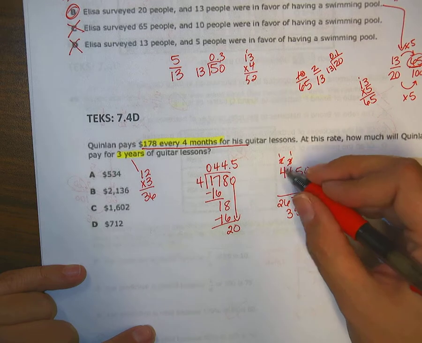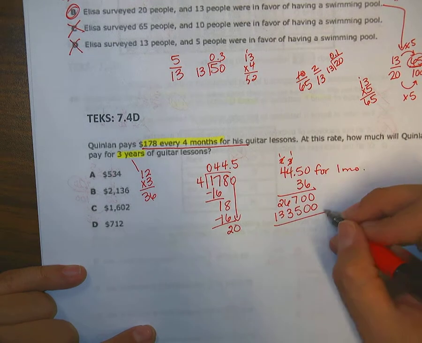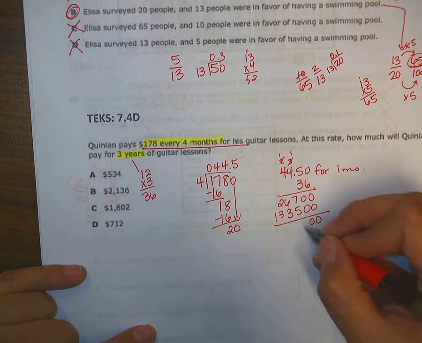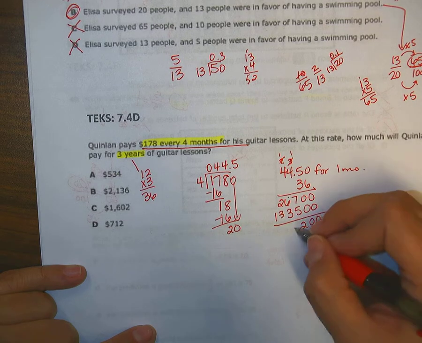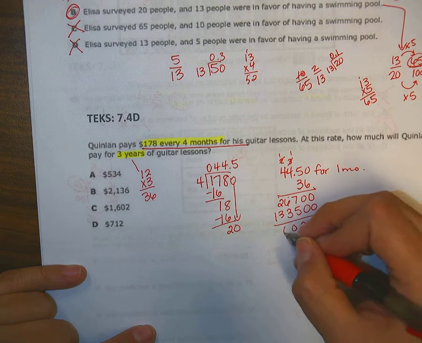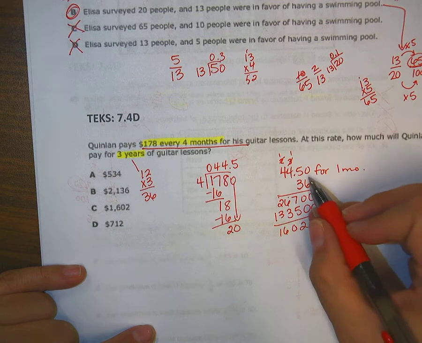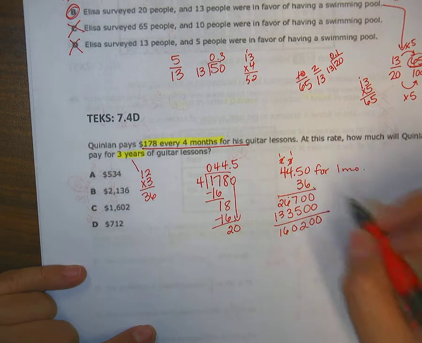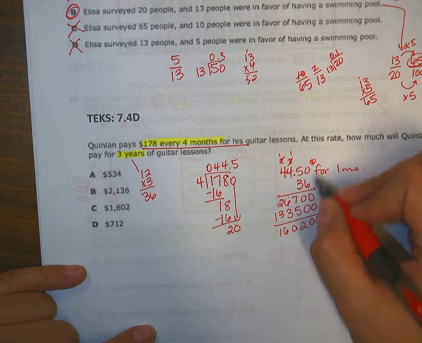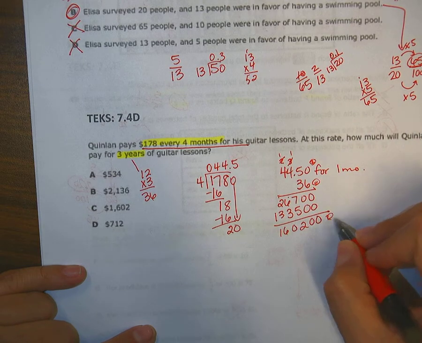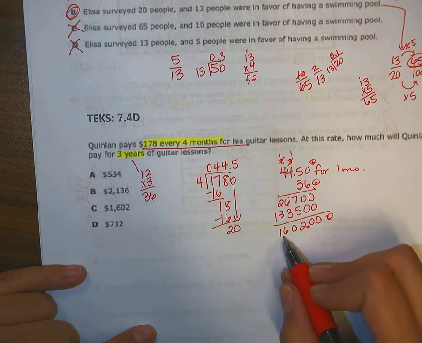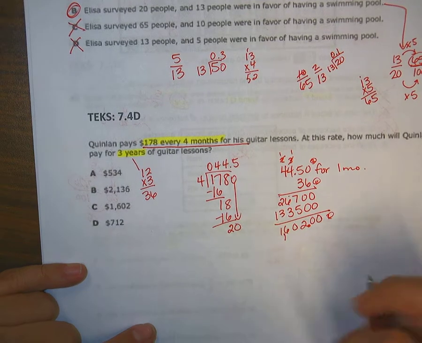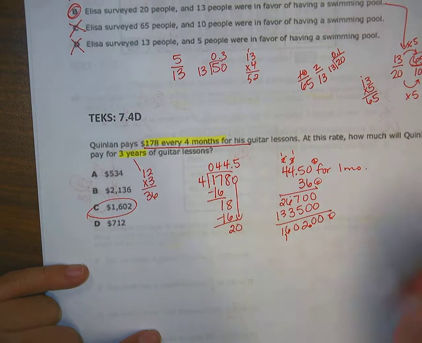And 3 times 4 is 12 plus 1 is 13. Okay. Now for my decimal placement, remember you count the number of decimal places that are after your decimal. That's 2 there. There's 0 there, so there needs to be 2 here. $1,602 for 3 years.